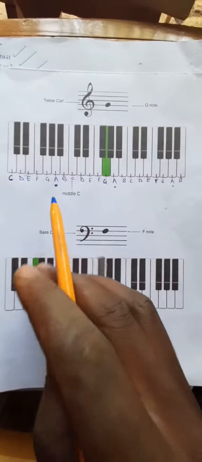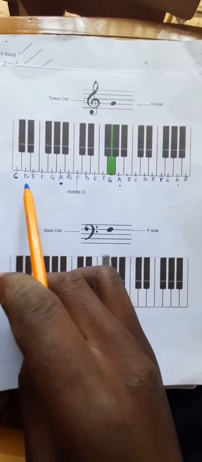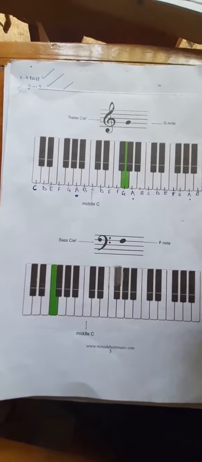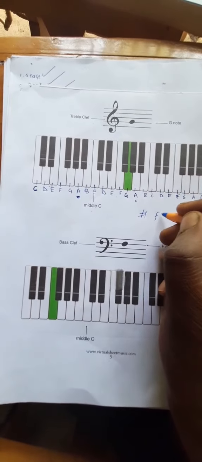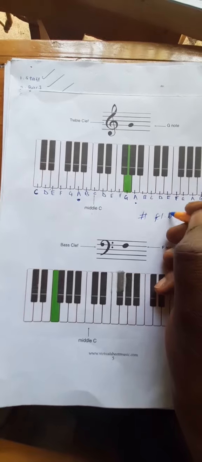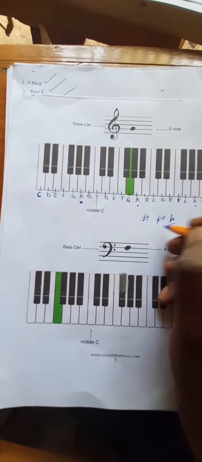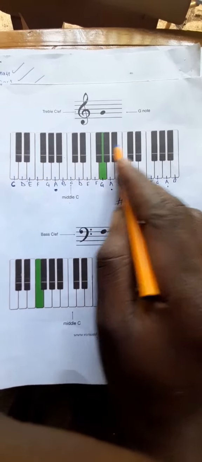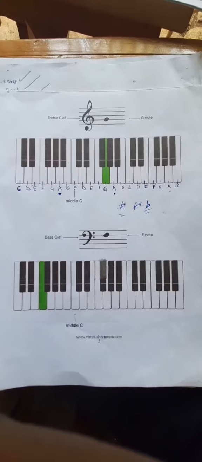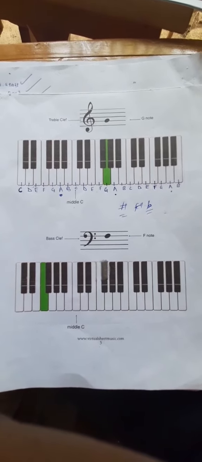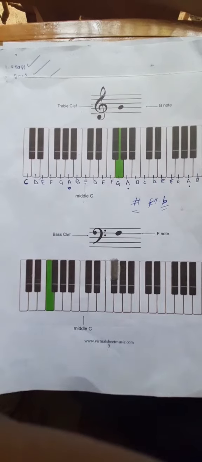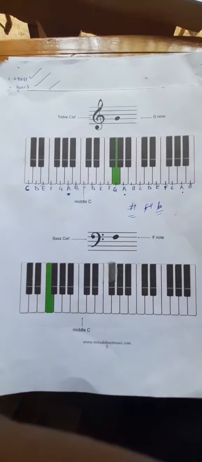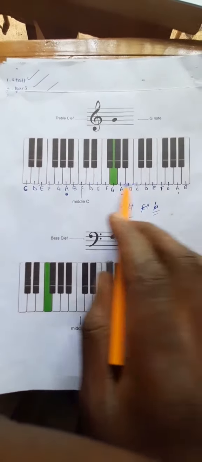In our previous video, I was able to tell you what keys they are. So let me differentiate between the sharps and the flat. Of course, the flat is this one. People normally confuse themselves and refer to the black keys as the sharps. In fact, this is common in most pianists, especially those who have not learned how to play notes on the keyboard. They will tell you that the black keys are the sharps. No, the black keys are not the sharps, nor are the white keys the sharps.